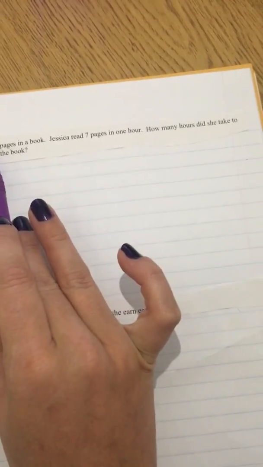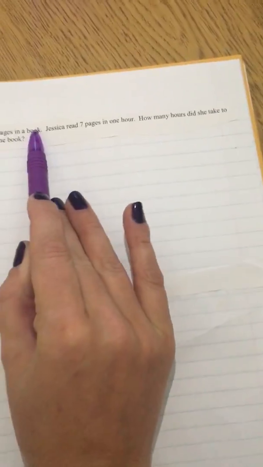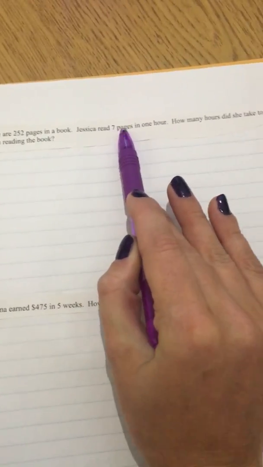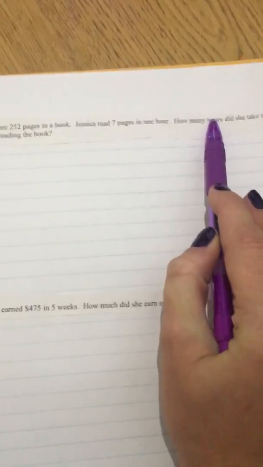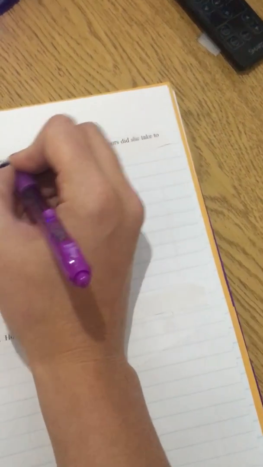There are 252 pages in a book. Jessica reads 7 pages in 1 hour. How many hours did she take to finish the book? I know I have 252 pages. She reads 7 pages in 1 hour. How many hours did she take to finish the book?